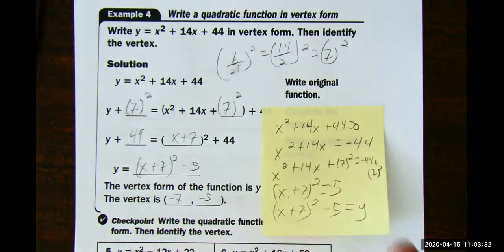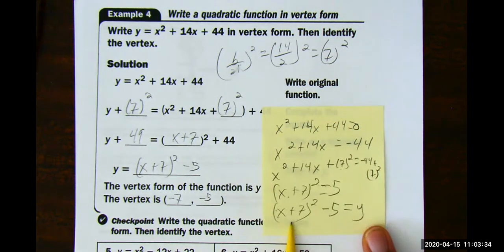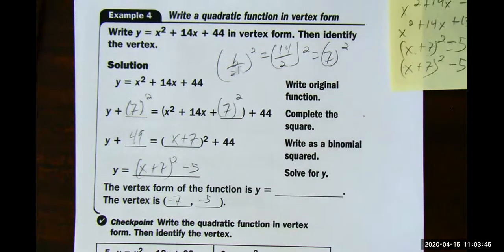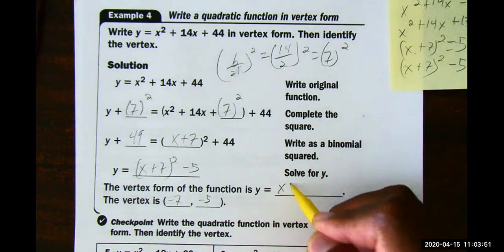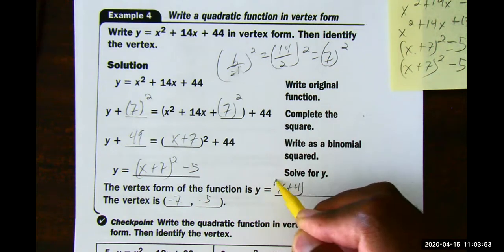Why is that? Well, this is just like basic transformations. Inside the parentheses, we move to the left 7 units, and then the whole function is moved down 5 units. This is also called the vertex form of the equation.